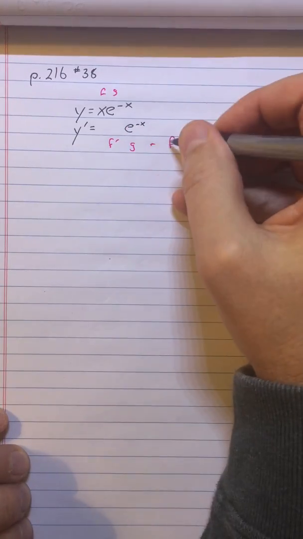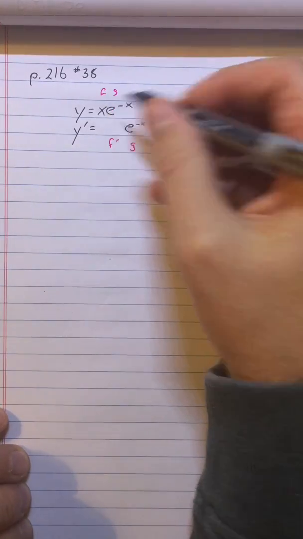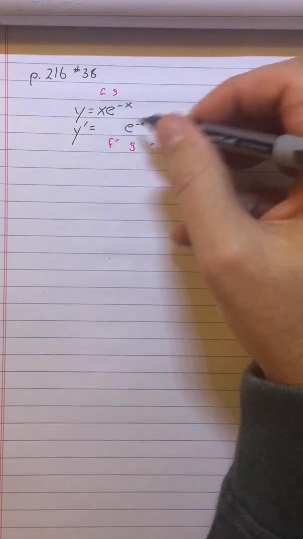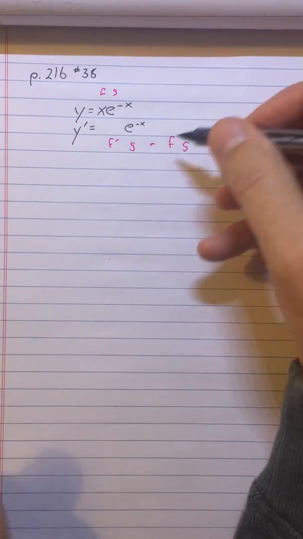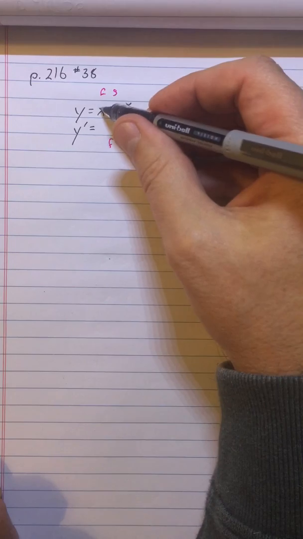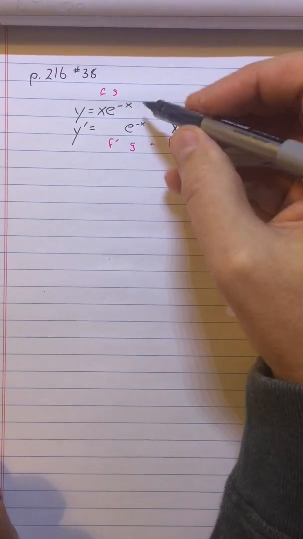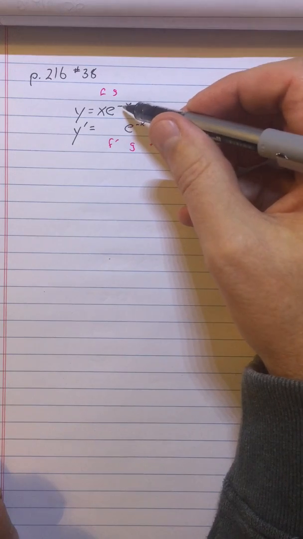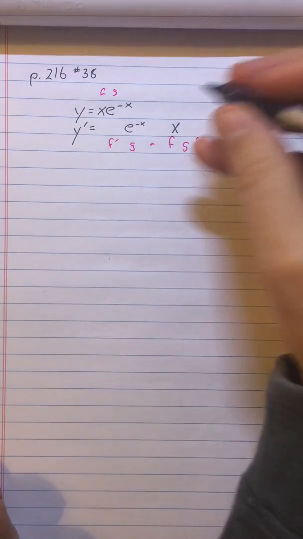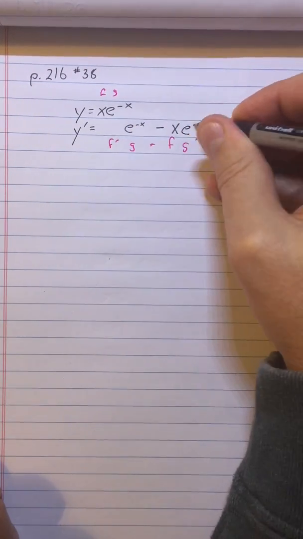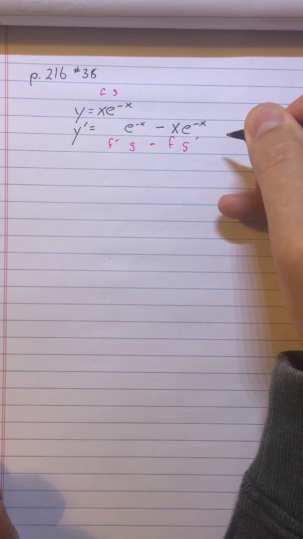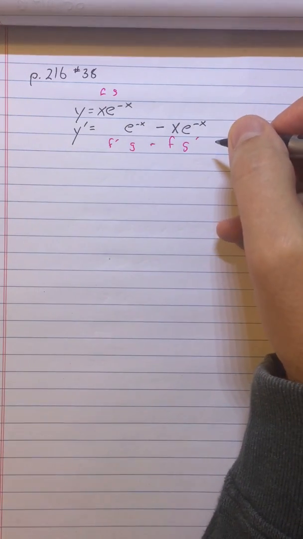And then plus, my f is, so I'm not going to write the plus yet because I suspect, what if f g prime comes out to be negative? Then to avoid rewriting it, right? So x is going to be x, that's f. And then the derivative g prime using the chain rule is going to be negative e to the negative x. So I'm going to put the minus out here and the e to the negative x there. And that's my g prime. All right, so that's my derivative y prime.